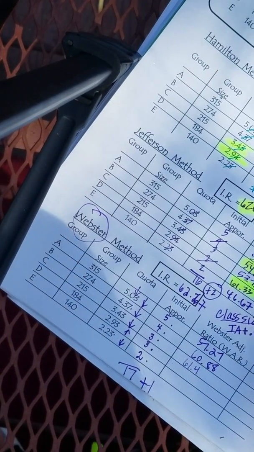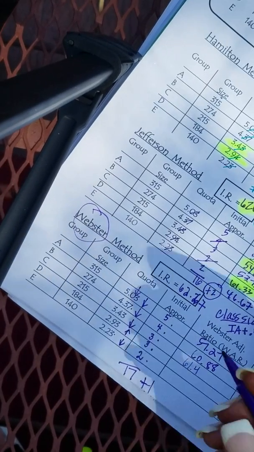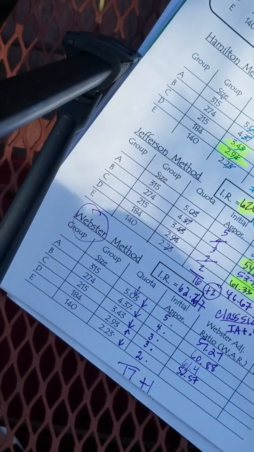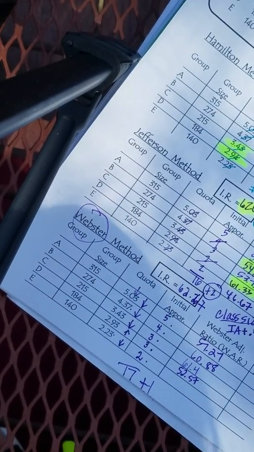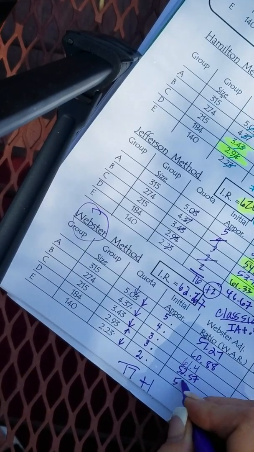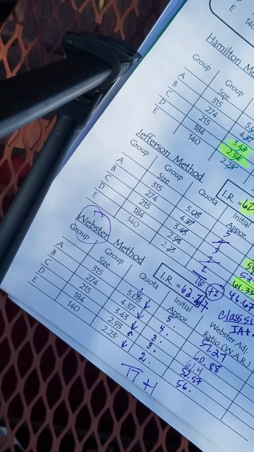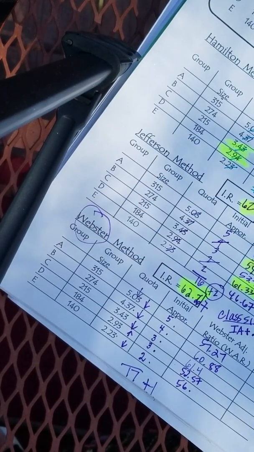And I'm going to take 184, and I'm going to divide that by 3.5, and that gives me 52.57. And finally, I'm going to take 140 and divide that by 2.5, and that gives me 56 even. All right, so now I'm looking for the one that's closest to the ideal ratio. The ideal ratio is 62.67.